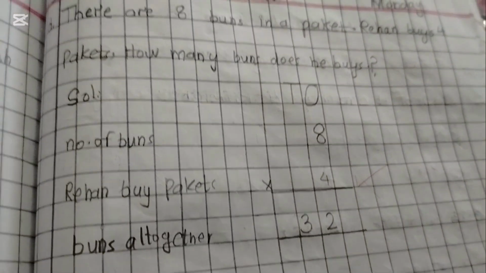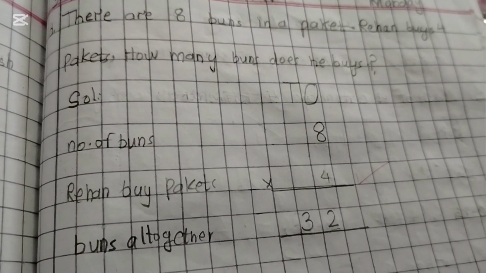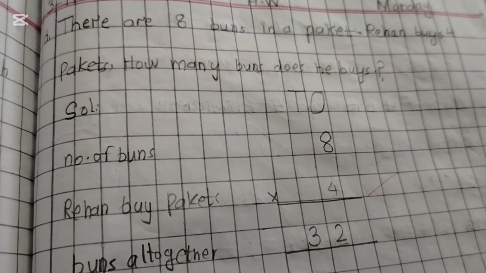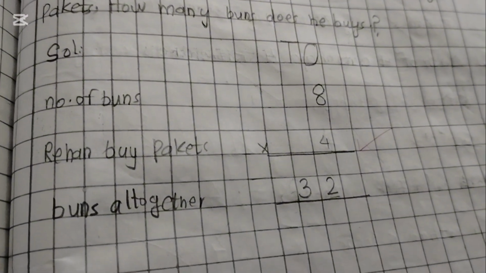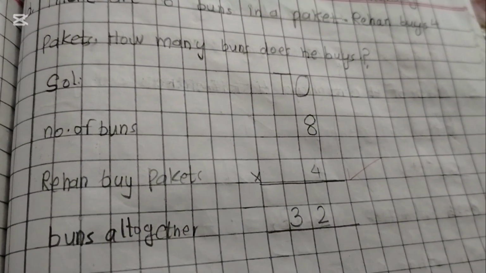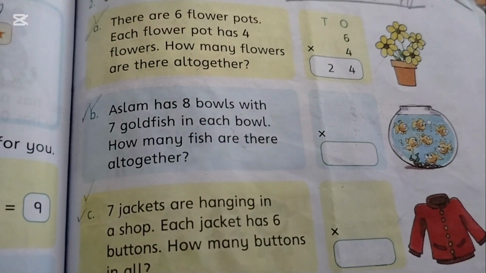And part D is that there are 8 buns in a packet. Rehan buys 4 packets. How many buns altogether does he buy? Number of buns: 8. Rehan buys 4 packets. Buns altogether is 32. In this way we complete all the answers to these questions.